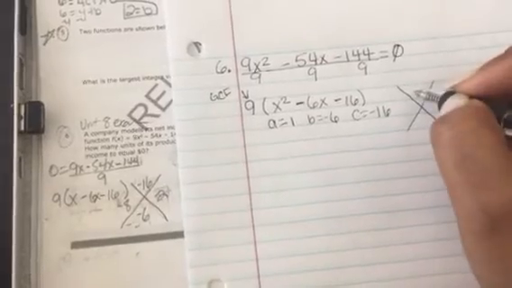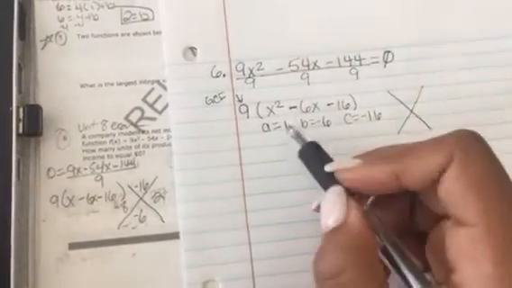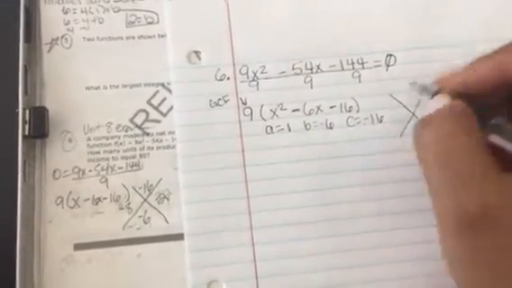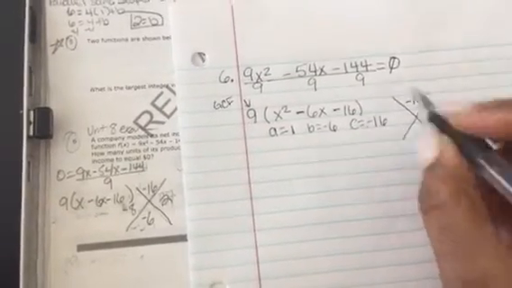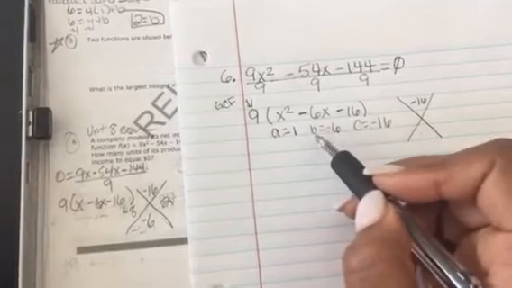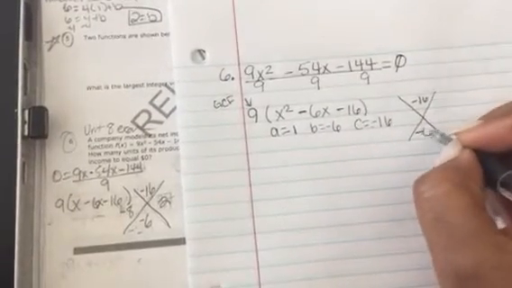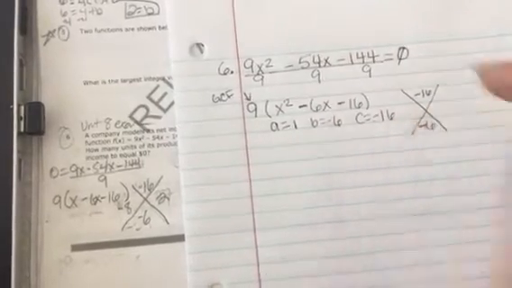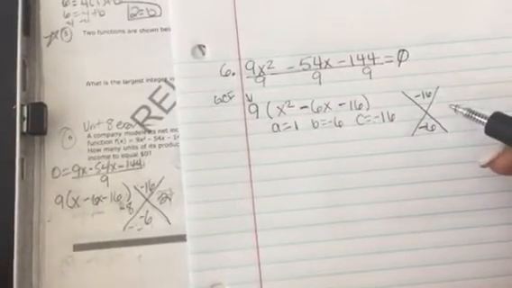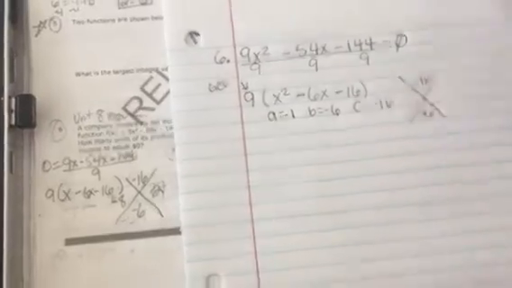Remembering that it's A times C at the top, I'm going to go 1 times negative 16. For our bottom, I know that it's going to be our B value, which is negative 6. On the sides, I'm going to look for 2 factors of negative 16 that add up to negative 6.